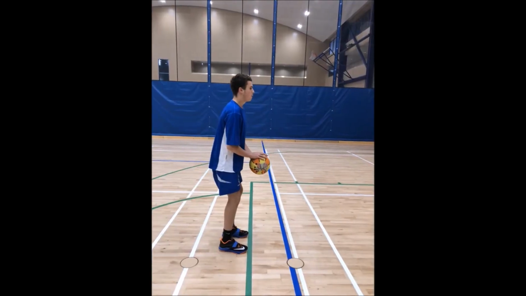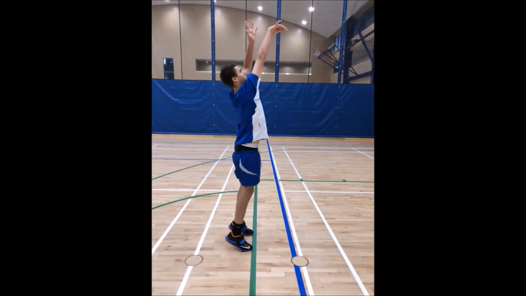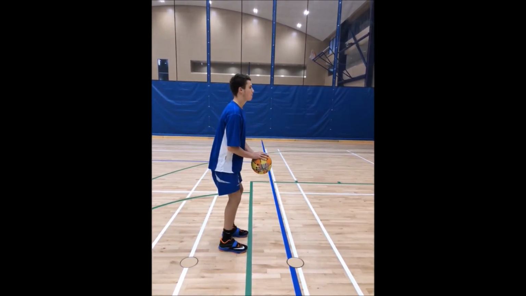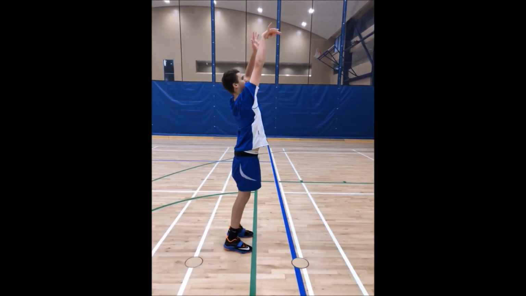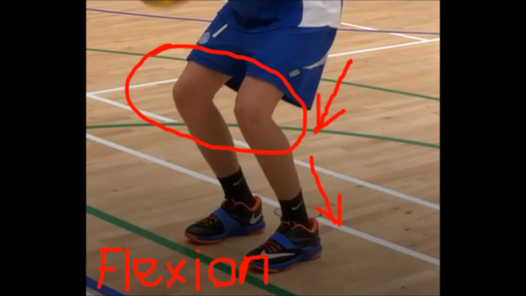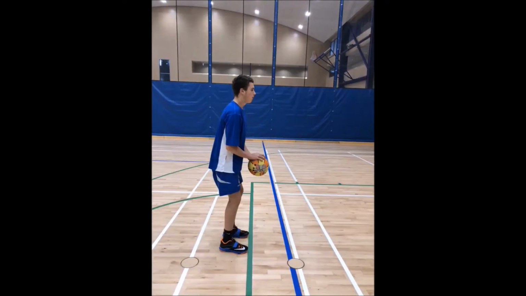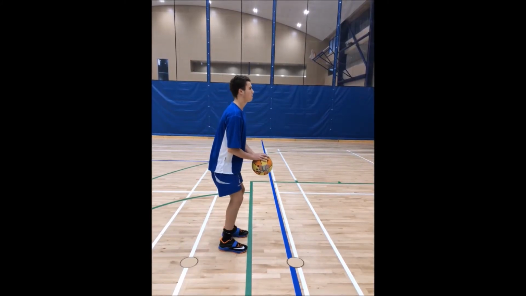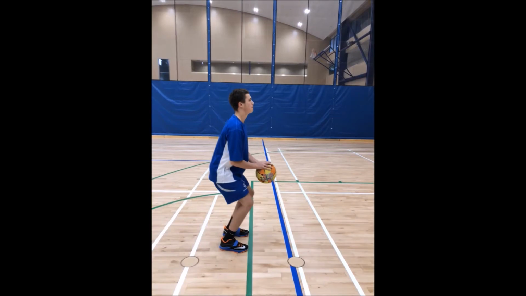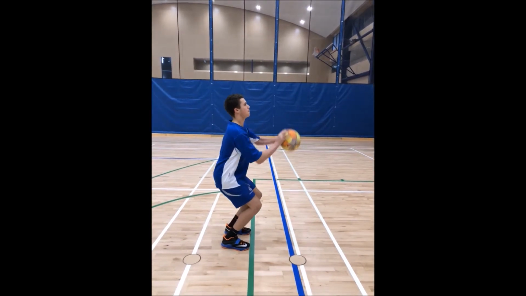The next stage is the execution phase of the free throw. After the knee flexion is the knee extension, which is where you increase the angle of your knee when you move your knees and body up so you can release the ball. In knee extension, the agonist muscle is the quadriceps, and the antagonist muscle is the hamstring.